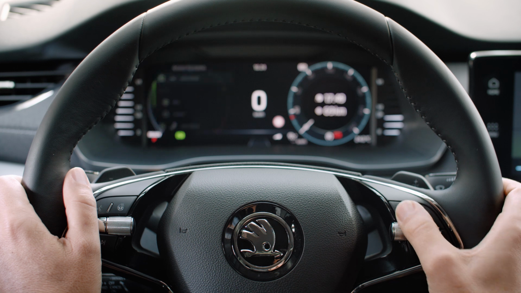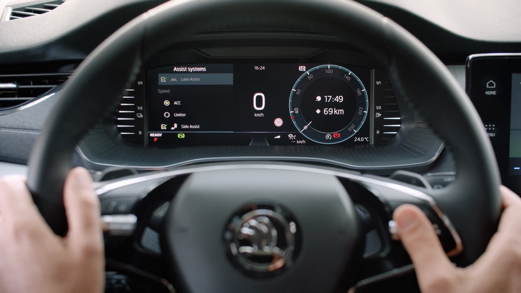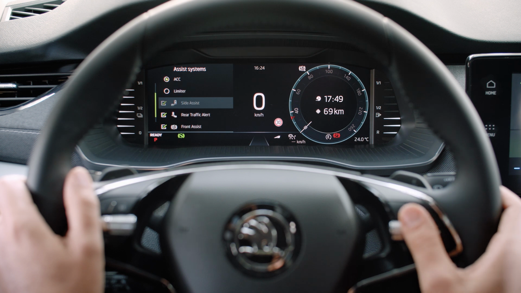Press the upper left button with the car symbol on the right side to set your desired assist systems. Use the rotary knob to scroll through and press to select or deselect.